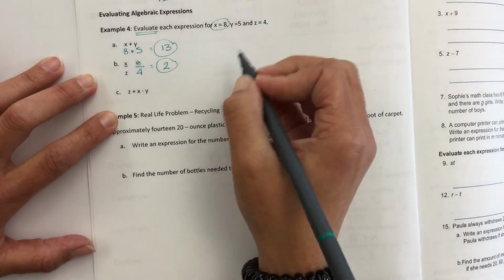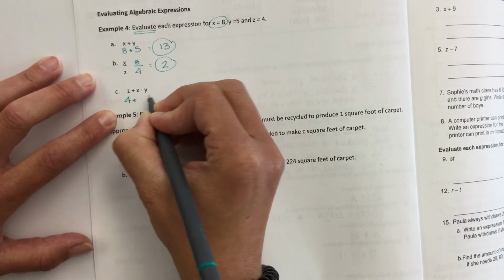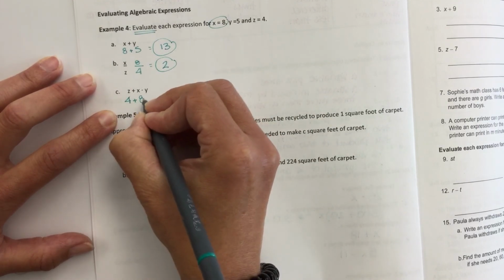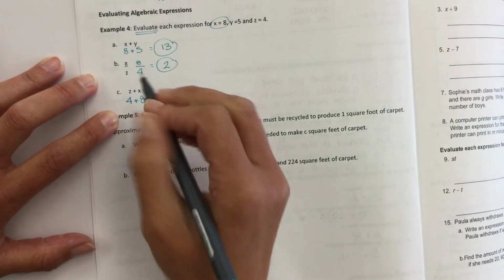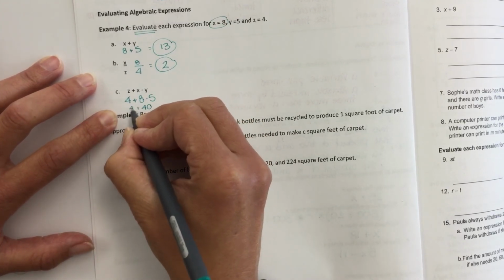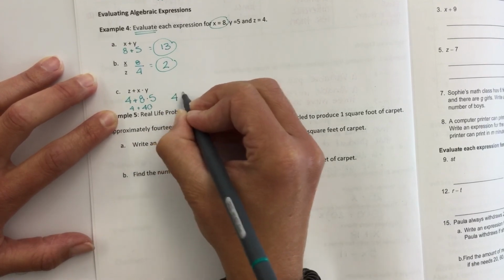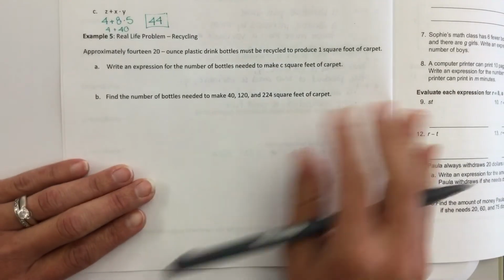Last one here, z is 4, x is 8, and y is 5. Remember order of operations, we have to take 8 times 5 first, and you get 40. So 4 plus 40 gives us 44. The last little problem.